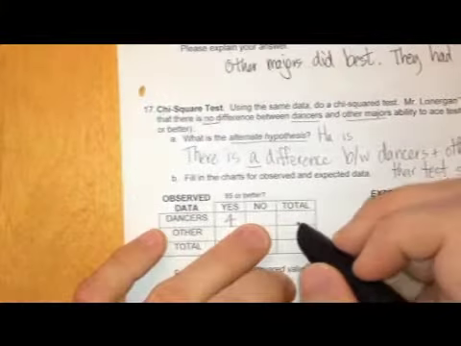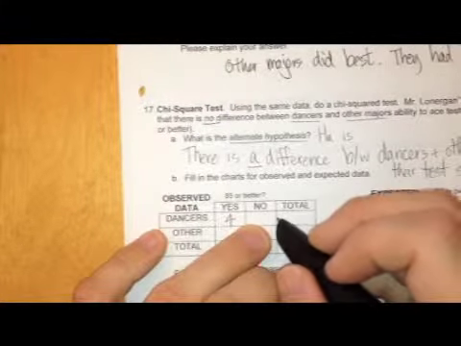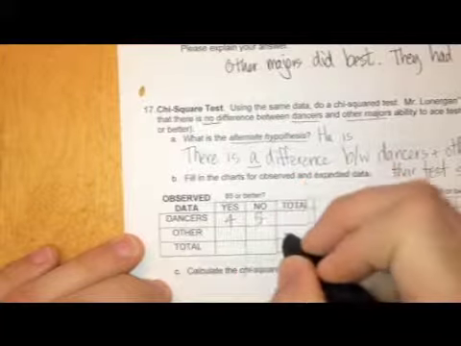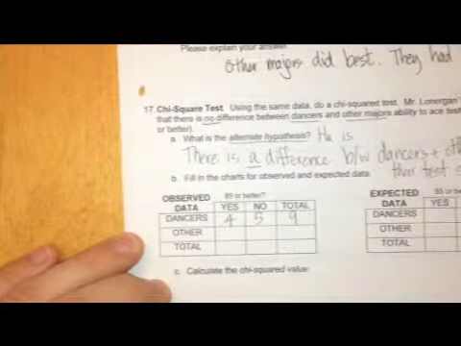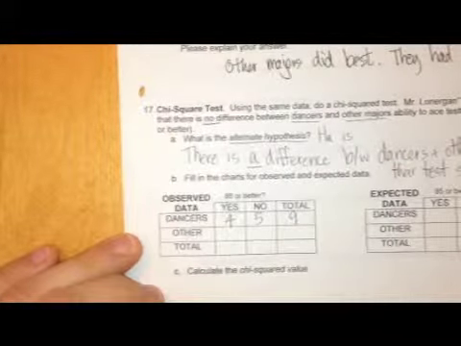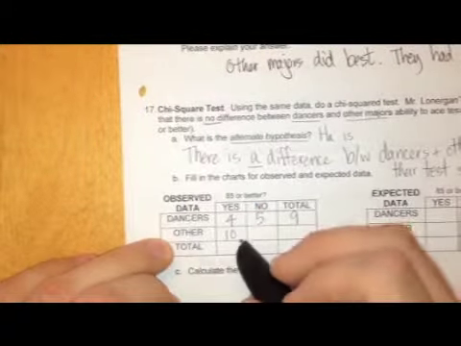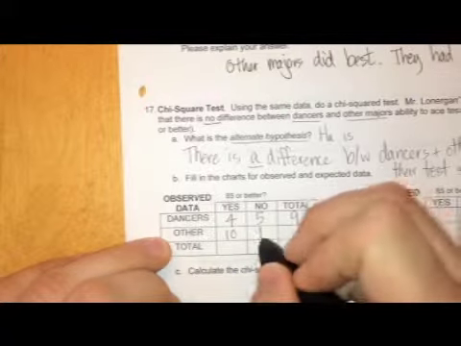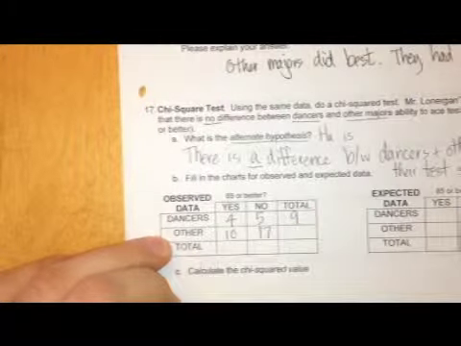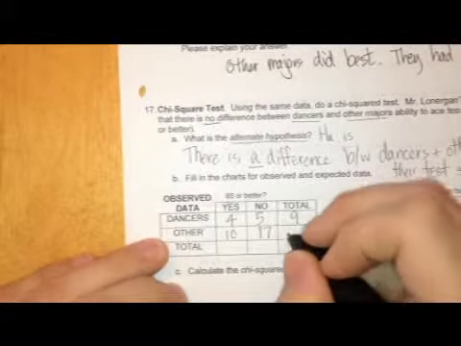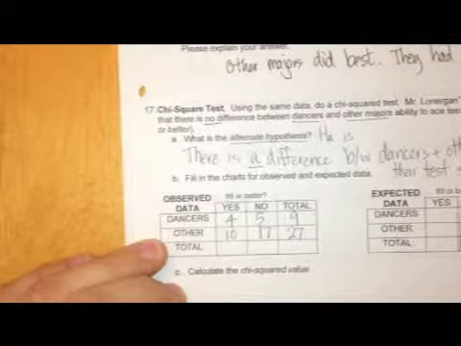The dancers with 84 or below were 5 of them, and there were 9 dancers total. Went through the other list, I got 10 from the other majors that had a score of 85 or better, 17 that had a score below 85, and 27 of them altogether.